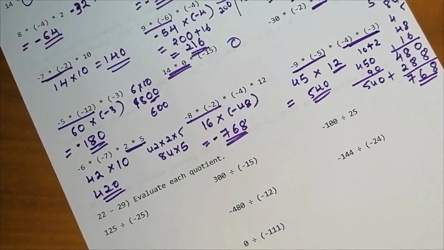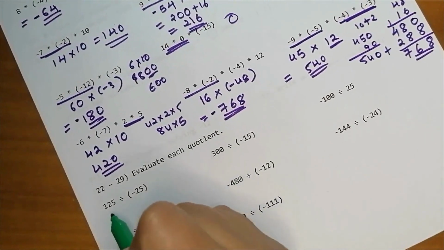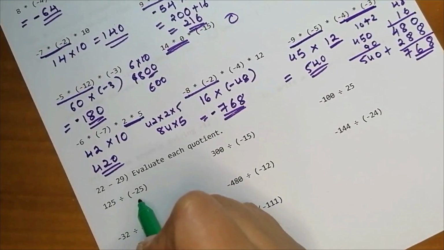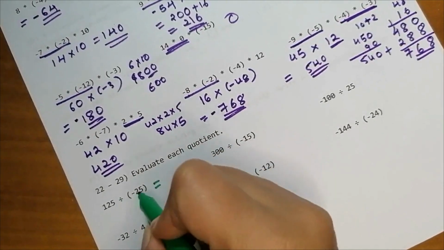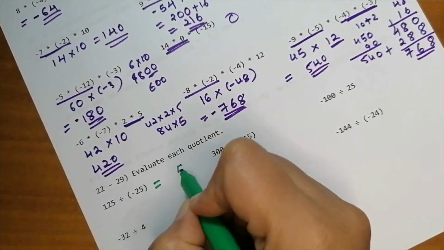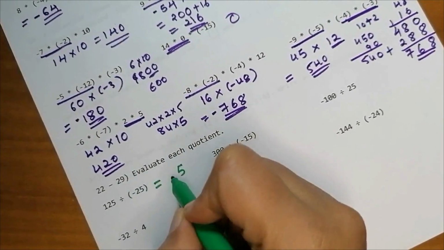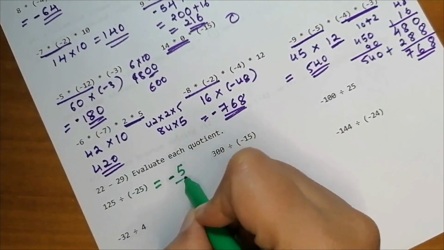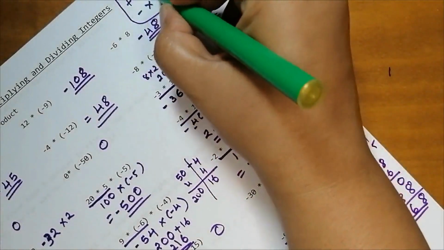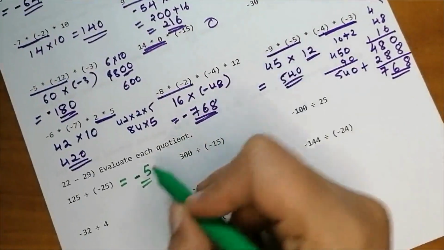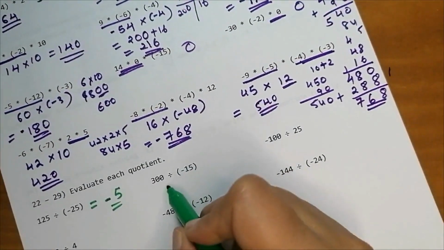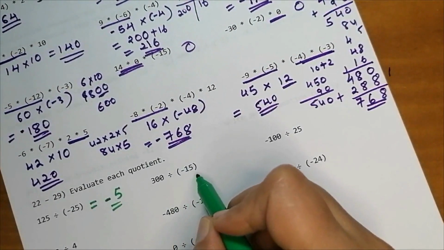Let me change the color. Here I have 125 divided by 25, okay? This is easier to do, right? 25 times 5 gives us 125, and this will be minus, right? Plus divided by minus, okay? So this is minus. Then 300 divided by minus 15.